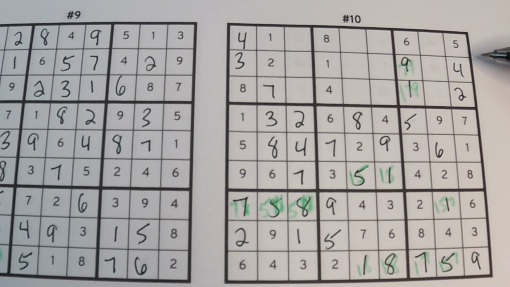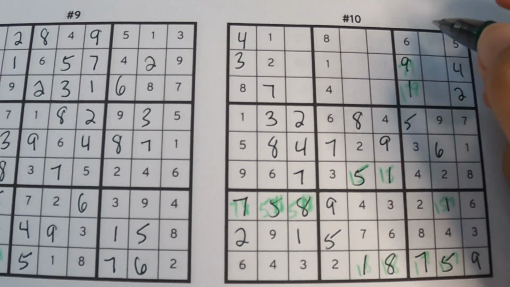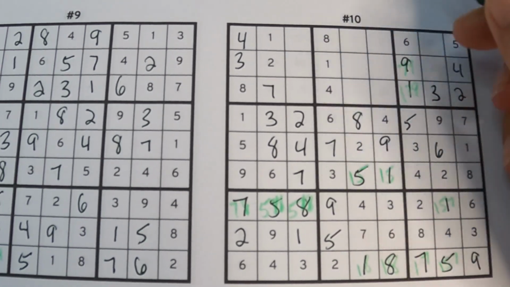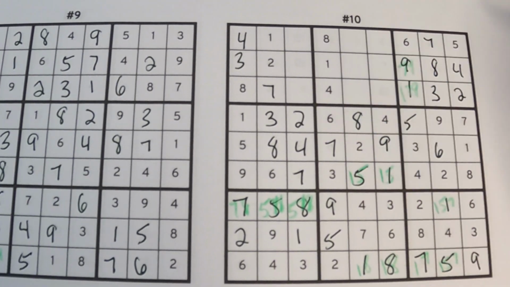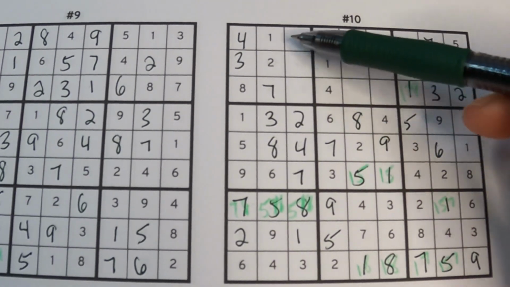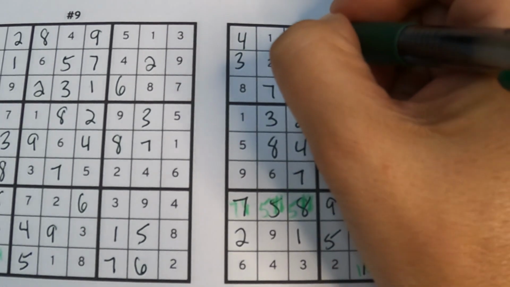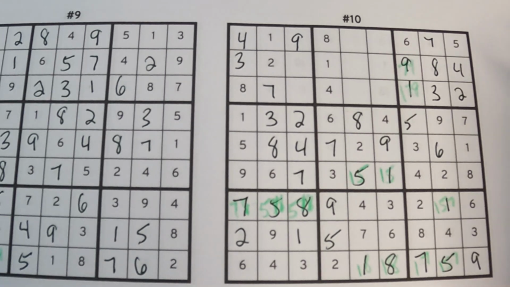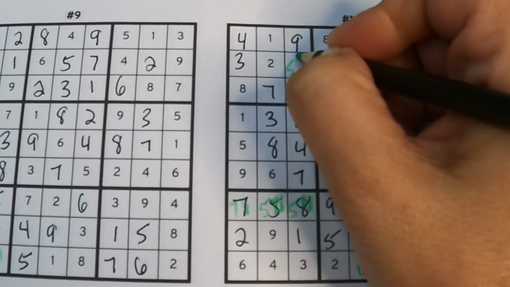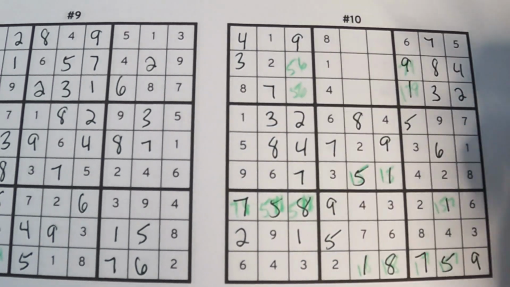For this box now, we're missing 3, 7, and 8. We've got 7 and 8 here, so this is our 3. 8 here, so 7, 8. For this box, we're missing 5, 6, and 9. We've got 5 and 6 here, so this is our 9. I don't see any other help. So 5, 6.